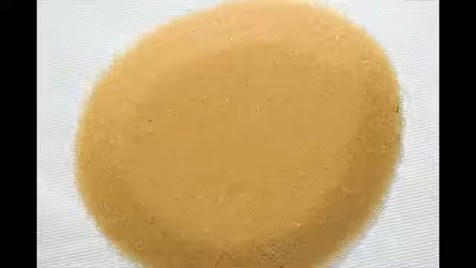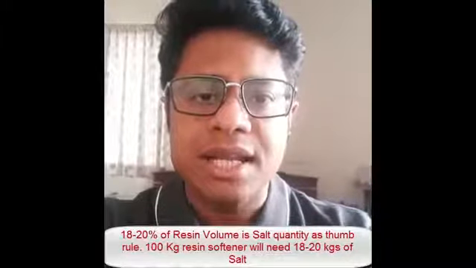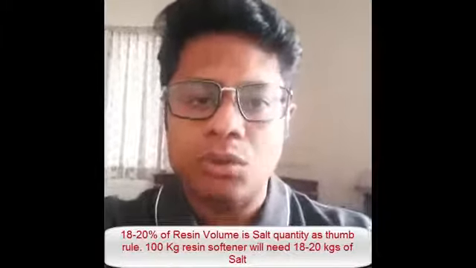The third one generally is a softener. Inside the big cylinder there is something called resin, which is a polymer. It is a cationic resin, and it removes the hardness of the water. A few people ask what quantity of salt they should put. The thumb rule is, if you have 100 liters of resin, you put 18 to 20 kgs of salt, dissolved to a concentration of 18 to 20%. If you put less salt, your softener regeneration will not happen efficiently.